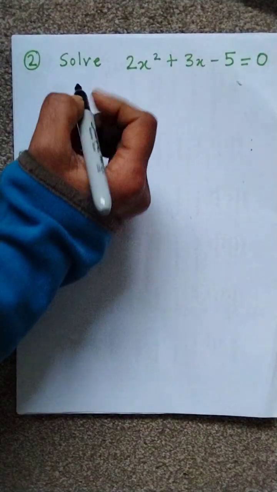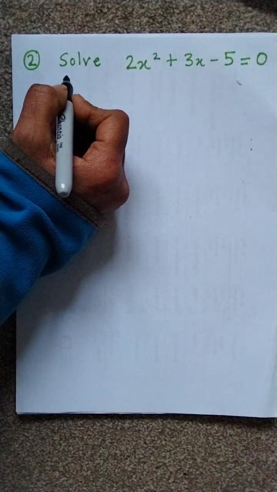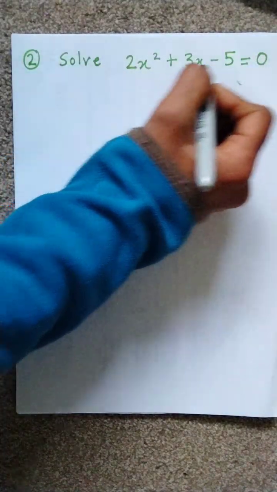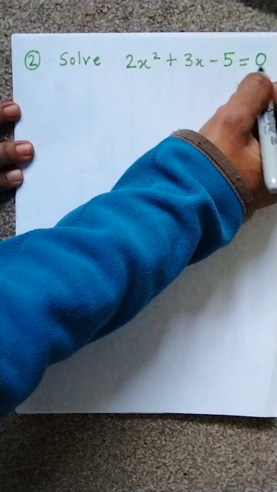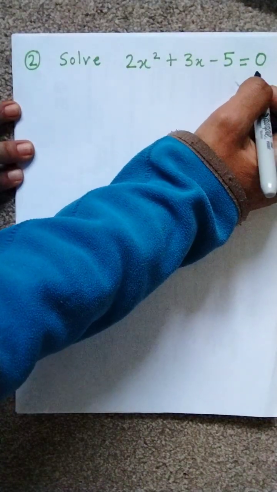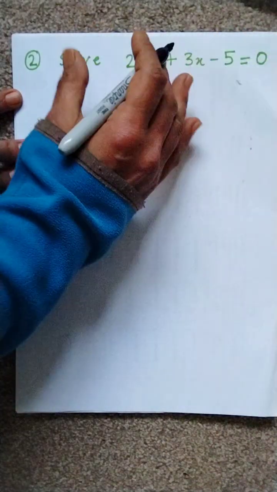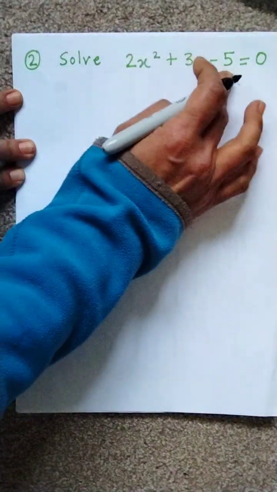Let us do another question. This time it is not given as factorize, but instead it is given as solve. In the previous example it was given as factorize. Here it is given as solve. So 2x square plus 3x minus 5 is equal to 0. We will use the same method: first we factorize and then we solve. So let us factorize first.